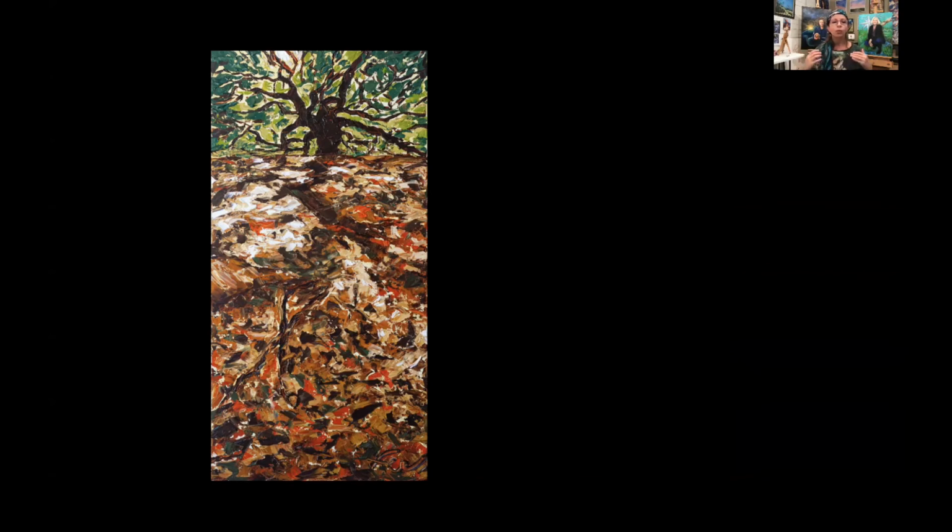Because of all that shade of the tree, it invites the observer to walk towards the tree. Your eyes travel around the canvas, following the shapes and lines created by the shadow until it reaches the tree, and that's where it blossoms.